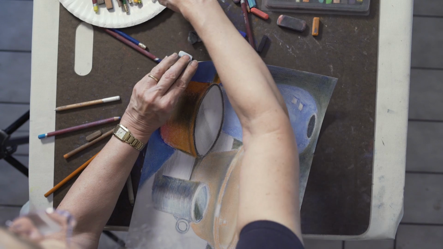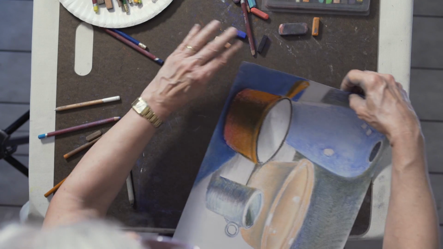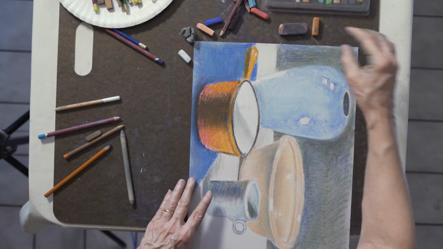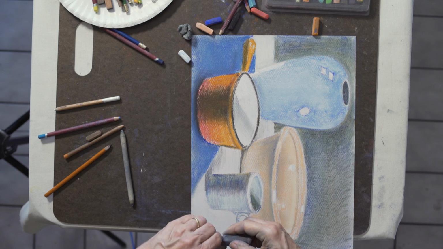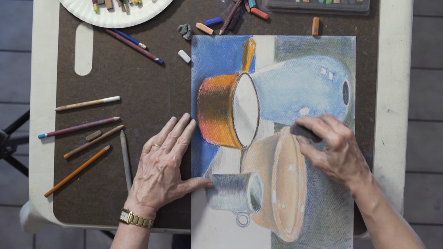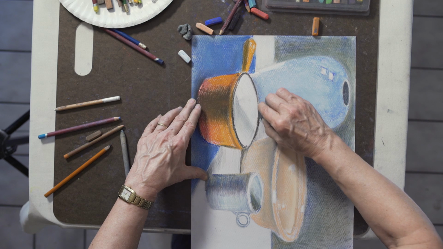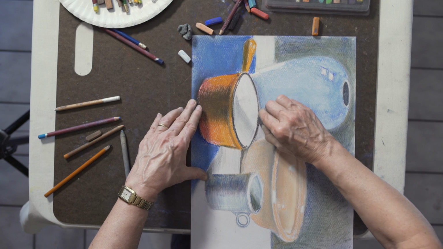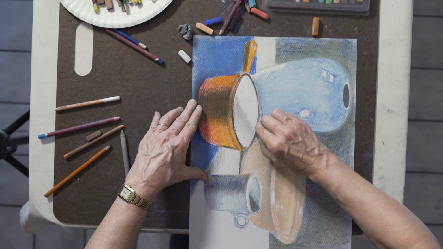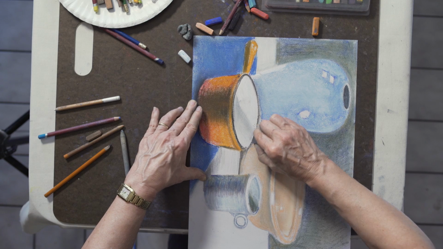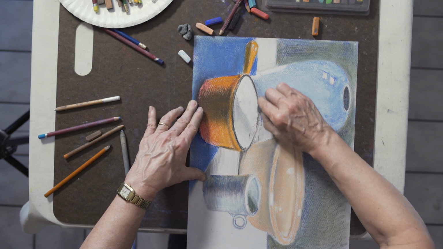Sometimes I use an eraser in the 11th hour to kind of pare down the edges of things. And so I'm just pulling out a little bit of the thickness in this far rim.